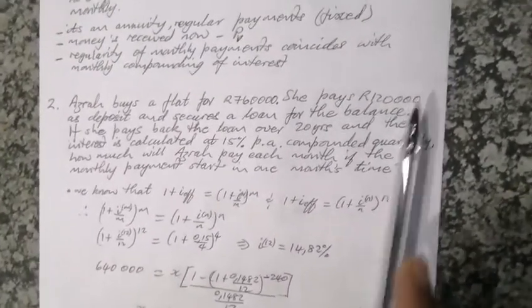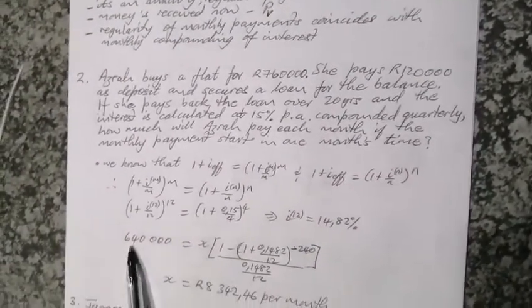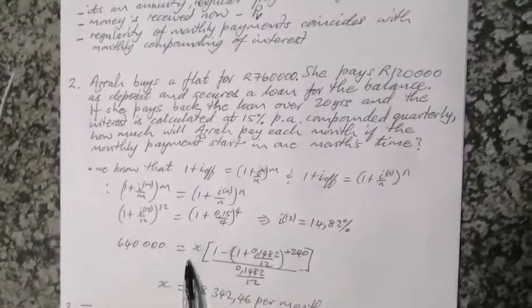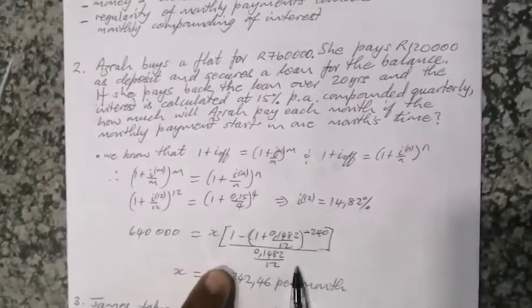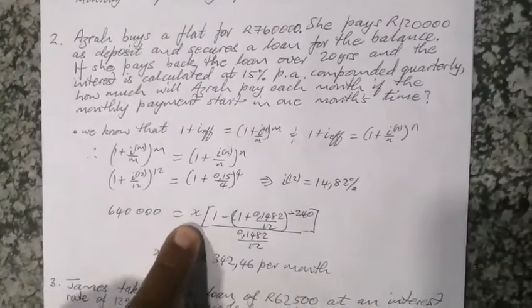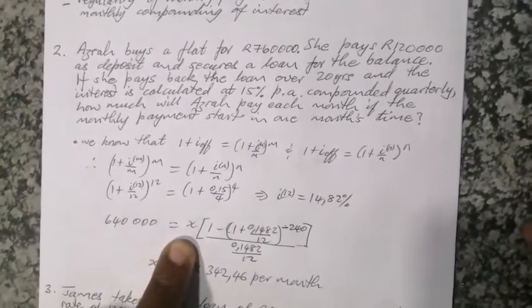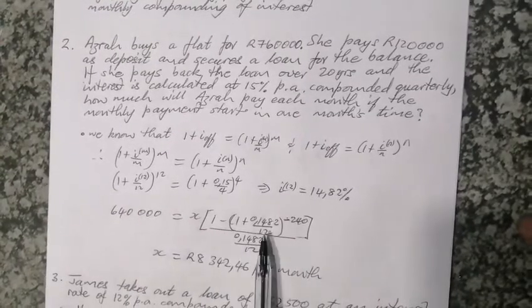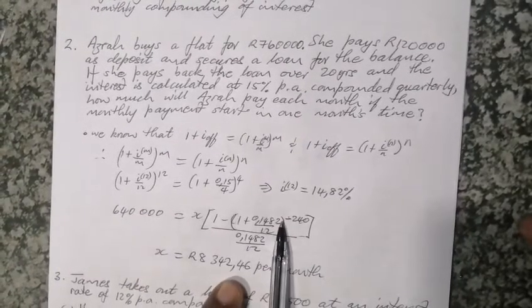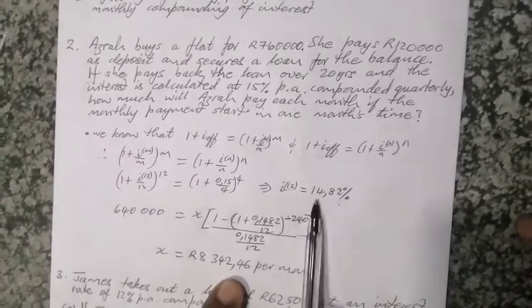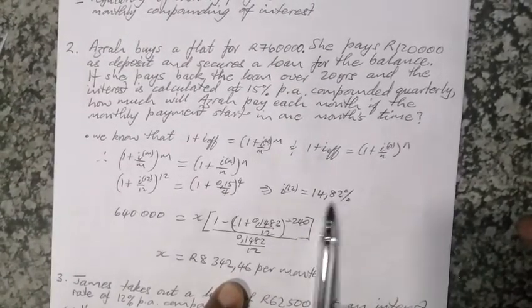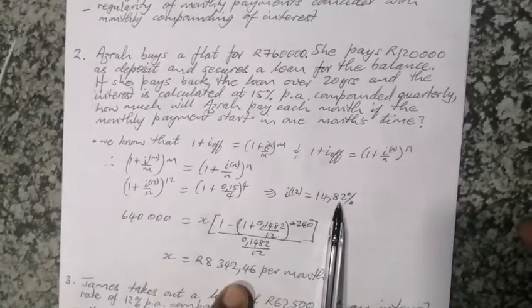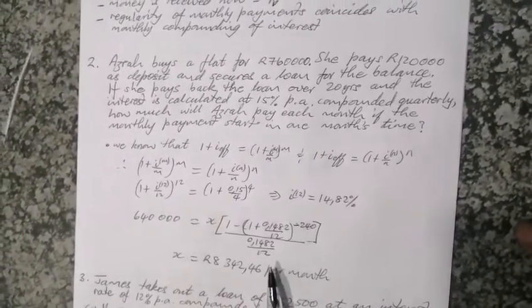Now substituting all that we have, there is 760,000, but we paid 120,000 deposit. Therefore, we have a balance of 640,000. And on the right hand side, we are going to substitute all that we know. There is X, which is what we want to find, because we want to find how much he is paying on monthly basis. So we substitute. Our i is 0.1482, which is coming from our result for i to the power 12.